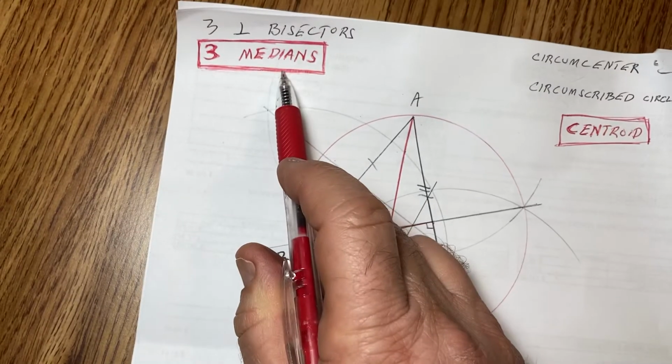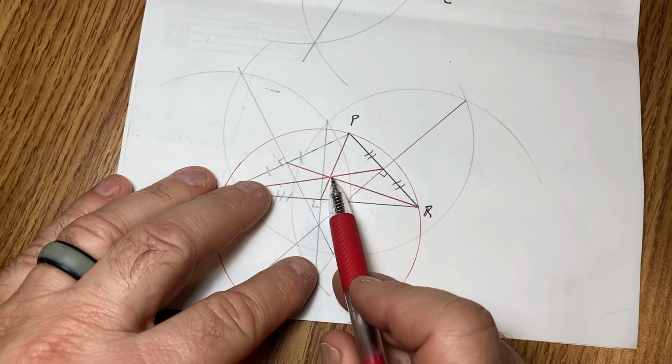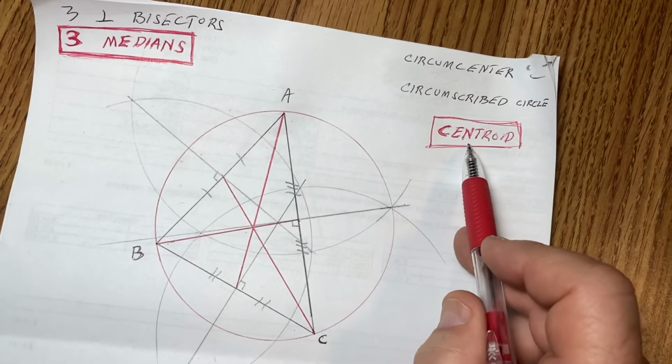The 3 medians meet at a point of concurrency, and that point of concurrency is called the centroid.